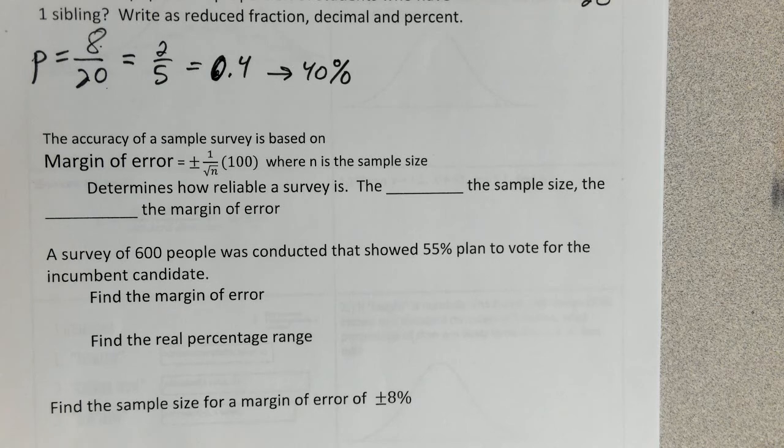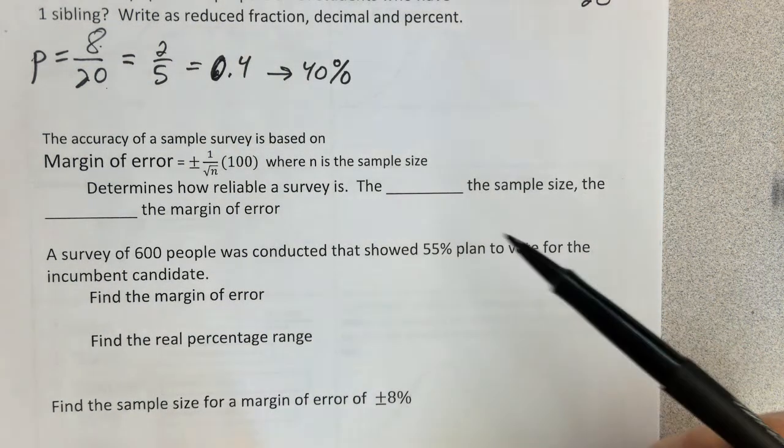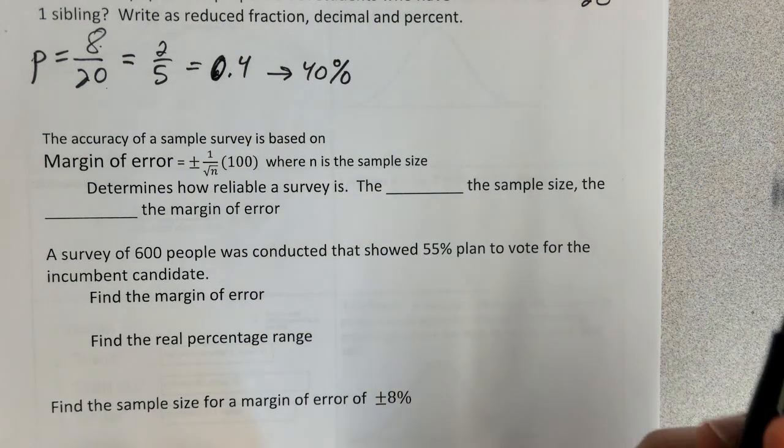And so it gives us an idea of how accurate the survey is based on how big the sample is. The bigger the survey, the bigger the sample, the smaller the margin of error. In other words, the data is more reliable the more people that are surveyed, or the more things that you have in the data set that you're analyzing. Okay, so this determines how reliable the survey is.